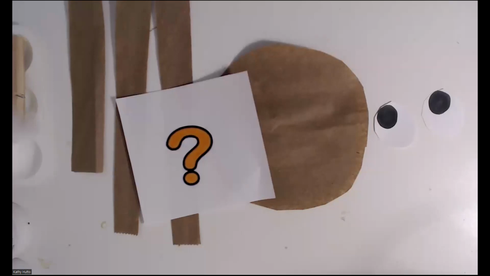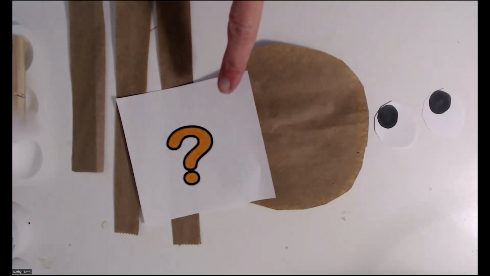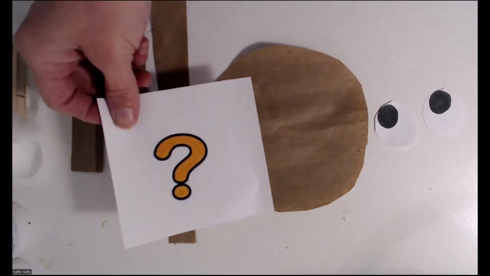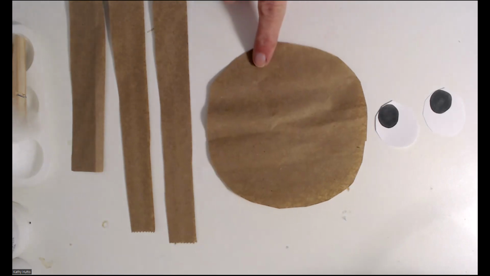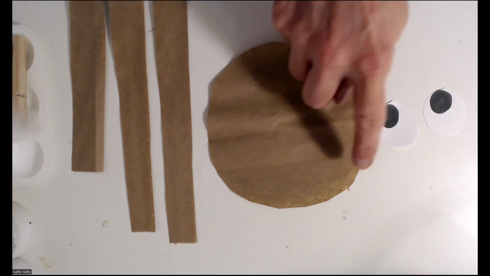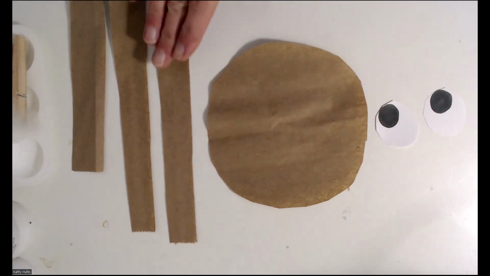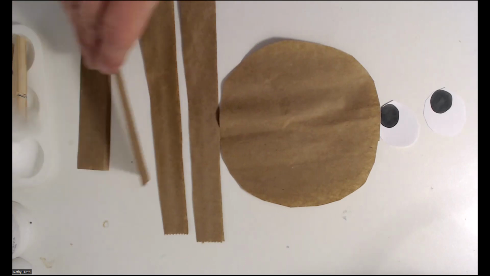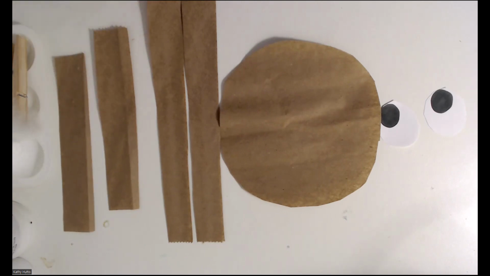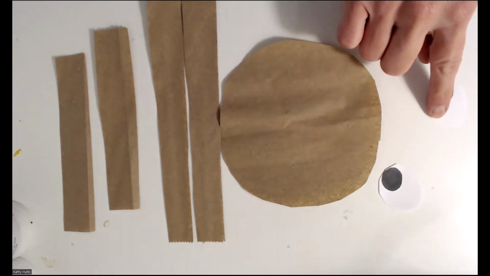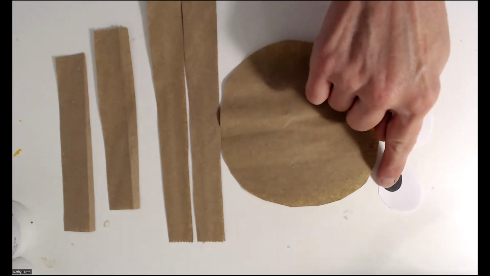For art today, we're going to make a little cookie person. Oh, look, there's another clue over at our art table. Wow, we found another clue. Good job. Okay, to make a little cookie person, I just have a piece of brown paper that I cut into a circle. And then I have 2 long strips of brown paper and 2 shorter strips of brown paper that I cut out. I also cut out 2 eyes from white paper and I just drew black dots for the eyeballs.